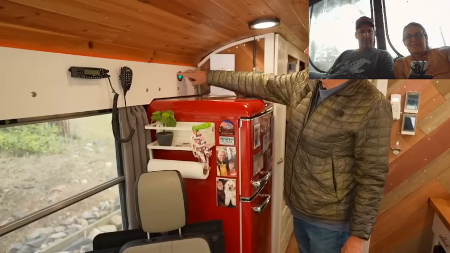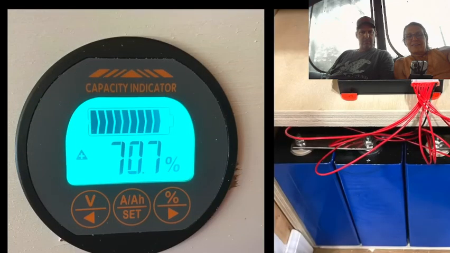This is my status indicator, which tells you how much power is going into the batteries or out of the batteries for the solar system.